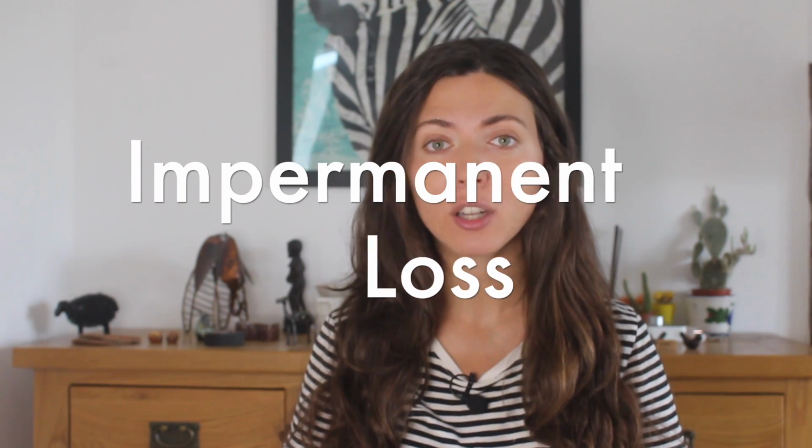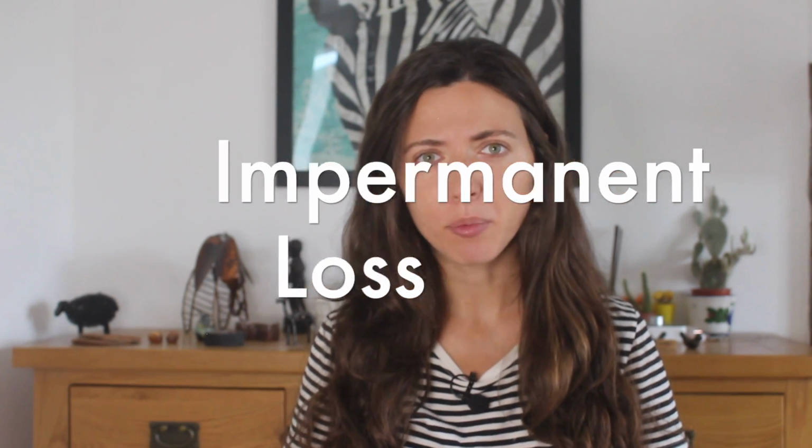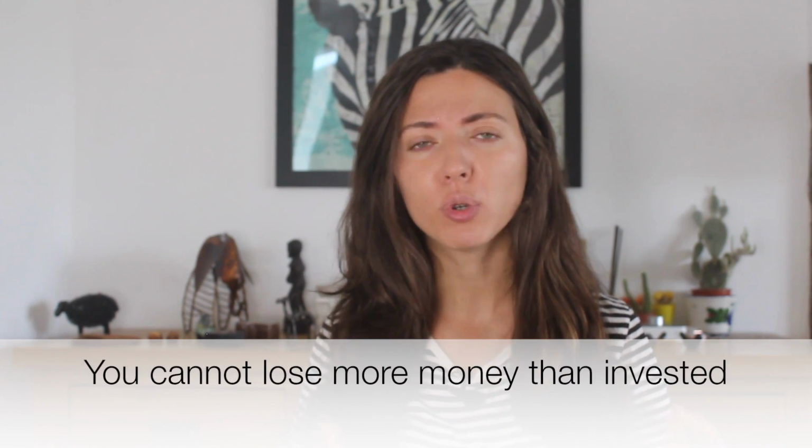So the first and the main risk of providing the liquidity is called the impermanent loss. And it's quite a scary name. When I read it the first time, I thought it sounded as if I can lose more money than what I invested, and I couldn't understand how it's possible. So yeah, it is impossible. You cannot lose more money than what you invested.